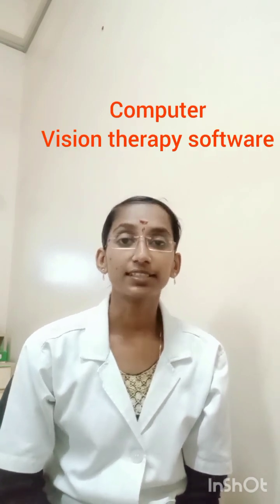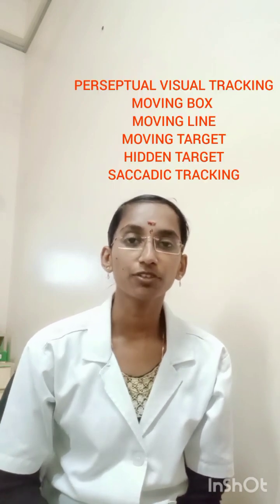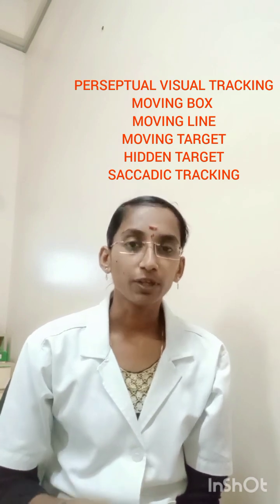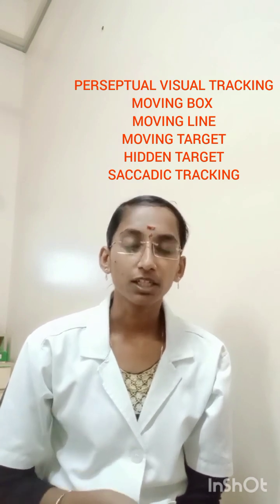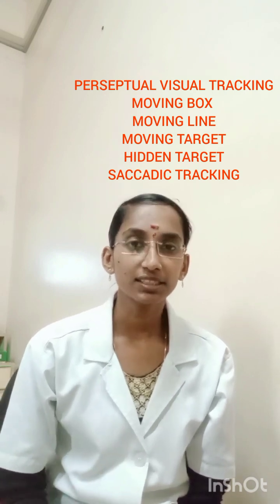Move on to the fifth, vision therapy software, which is computer vision therapy software. It is a recent and currently used vision therapy. In it there is a use for saccadic and pursuit programs. There is a home-based therapy, the perceptual visual tracking program, PVT. In it there is a moving box, moving line, moving targets, hidden targets and saccadic tracking. The instructions are given to the patients by the program.